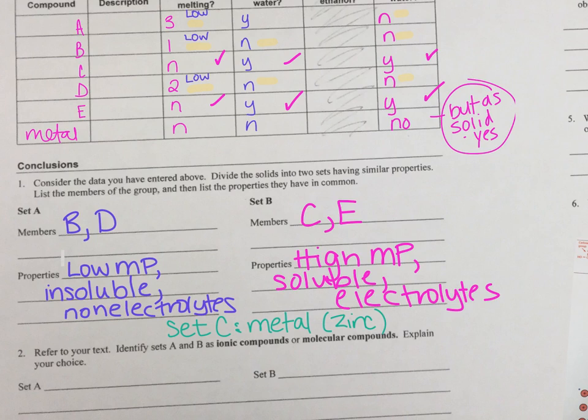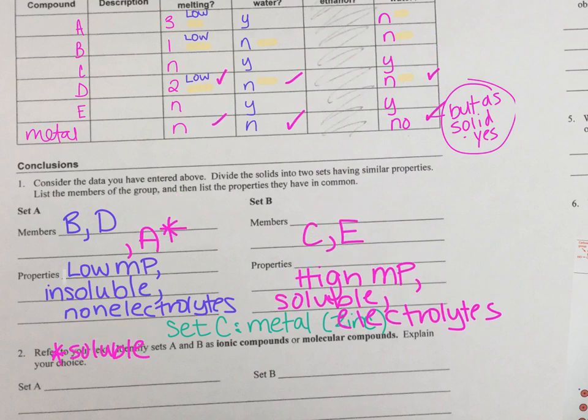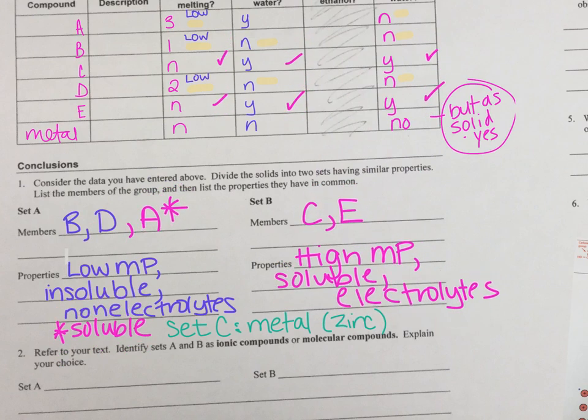Okay, so now looking at these two categories, who does A share more properties with? Set A or set B? I would say set A, yeah. So we're going to add A, but we're going to give it a little star because we're going to say it was soluble. Right? That was the only weird thing. And we're going to see that sometimes those things fall into that category. We're also going to see some of set B type things that are not soluble. All right? So there's a lot of exceptions to these, but these are the general rules that we're grabbing from this data. Okay? So just general. All right.